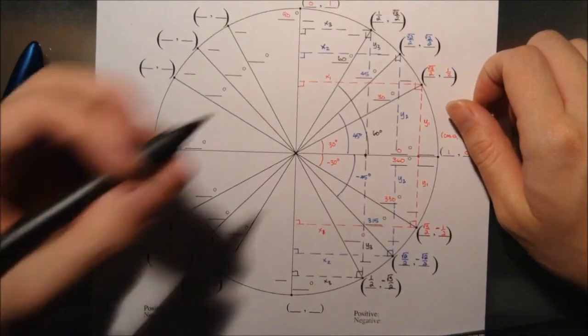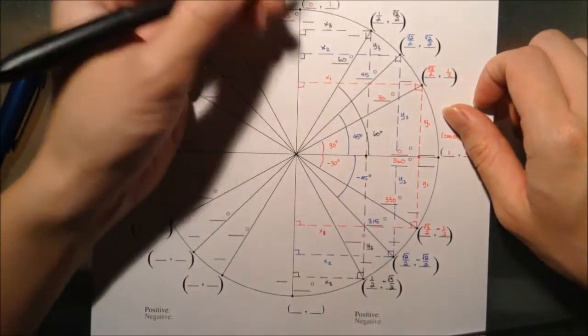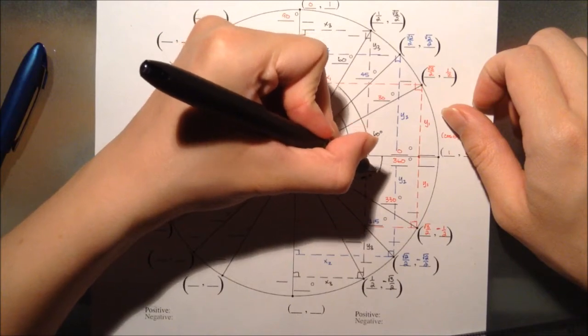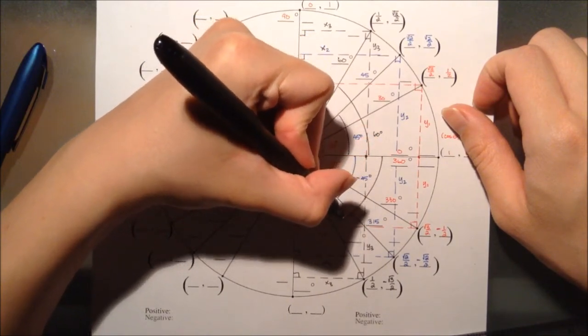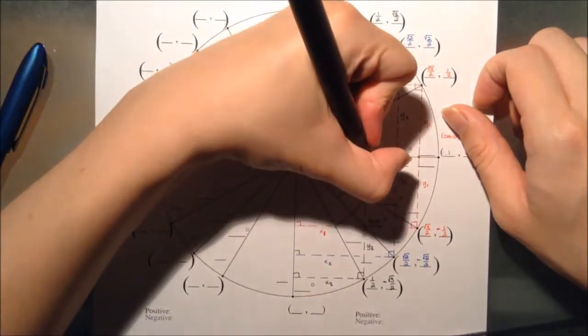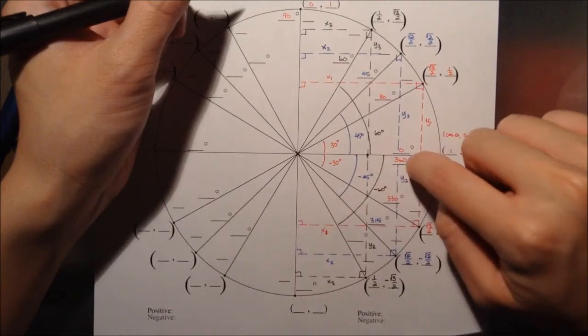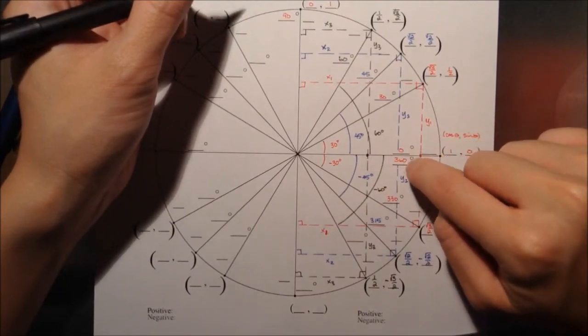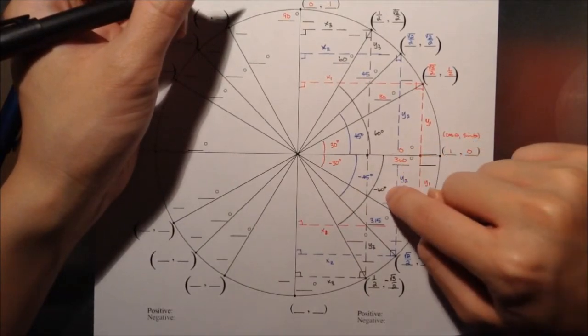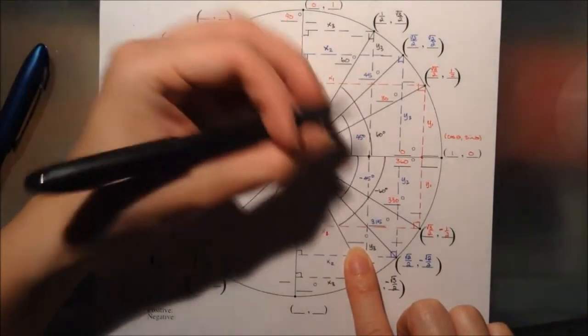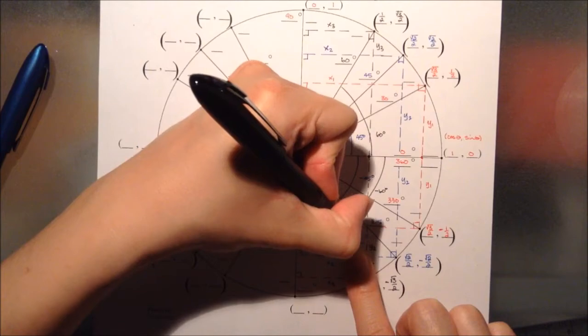Now, since we're dealing with a 60-degree angle in quadrant 1, this is also 60 degrees, but negative because we're going clockwise. So that's negative 60 degrees. If this is negative 60 degrees, I'm going to subtract from 360. So 360 minus 60 degrees. So our true or positive angle measurement is 300 degrees.